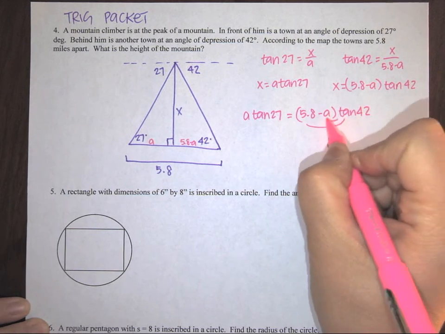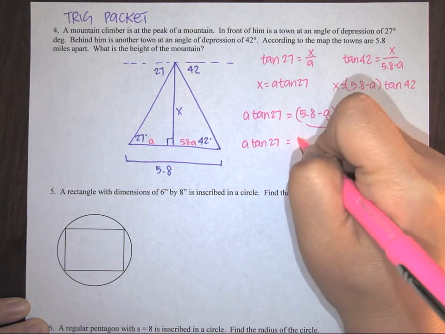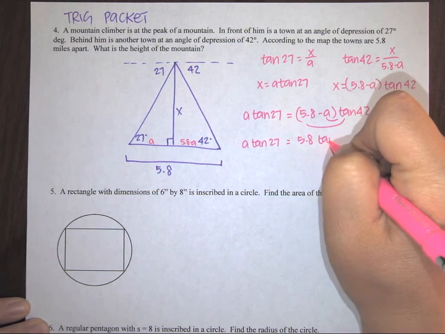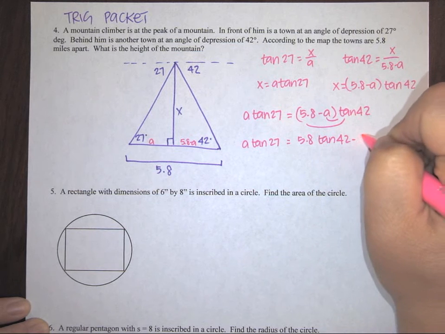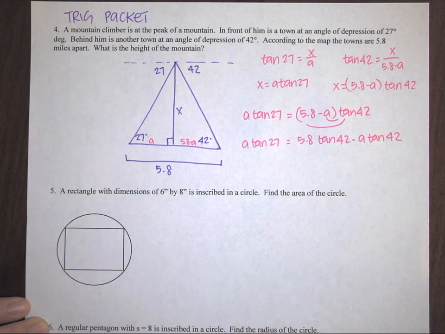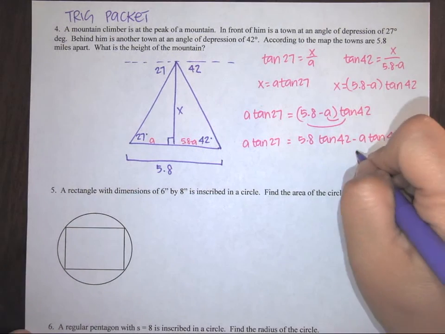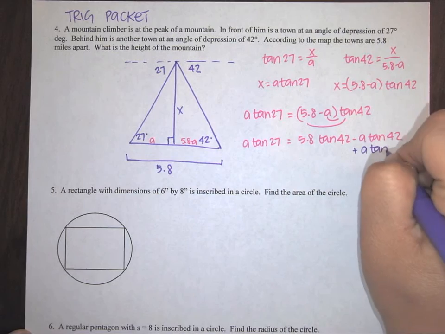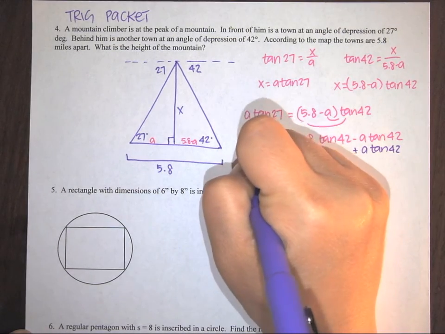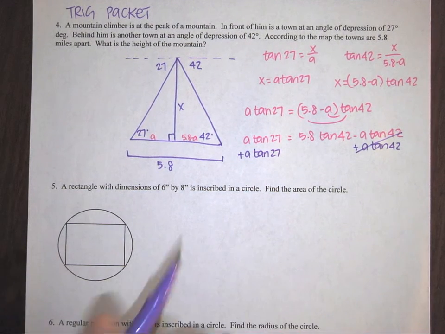I'm going to distribute this and get 5.8 tangent of 42 minus A times tangent of 42. I'm going to solve for A, so I will add this part to both sides. That will cancel this out.